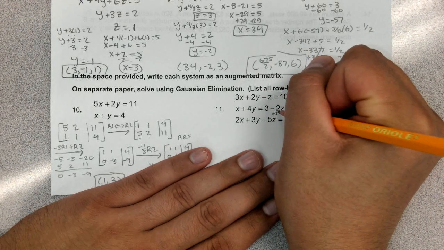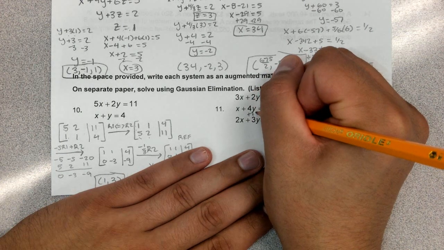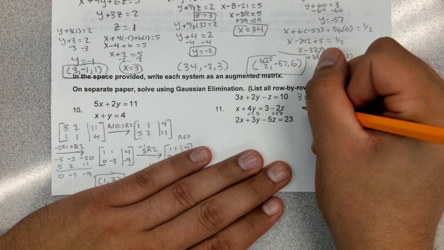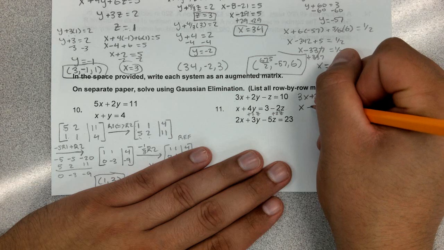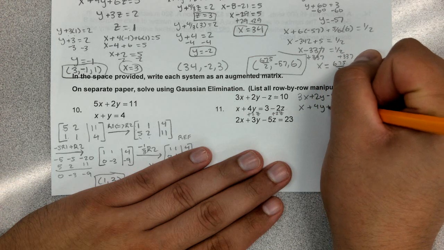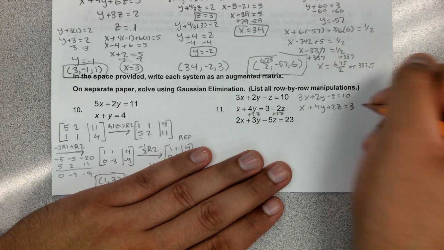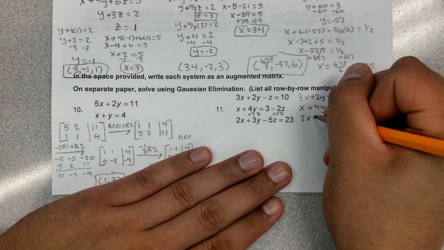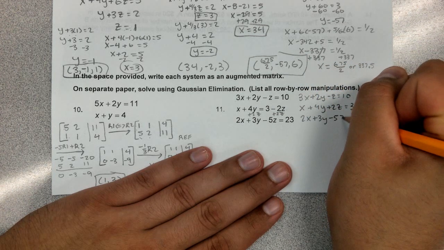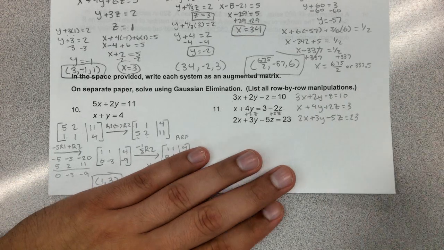Now we need to add the 2z to the other side. So this system should have a middle row of x plus 4y plus 2z equals 3. Third row, 2x plus 3y minus 5z equals 23.